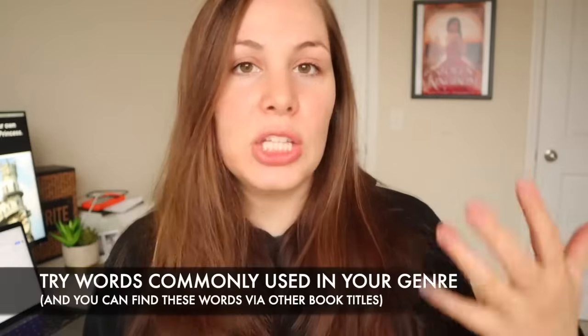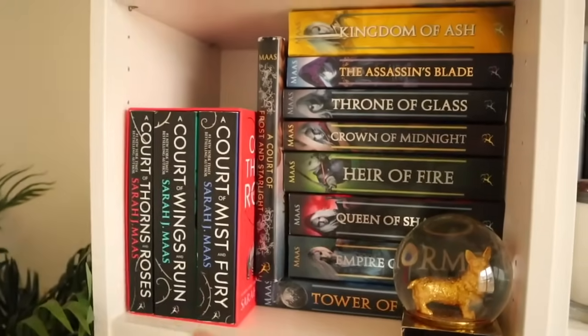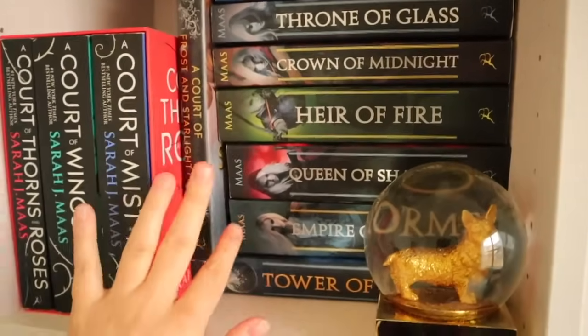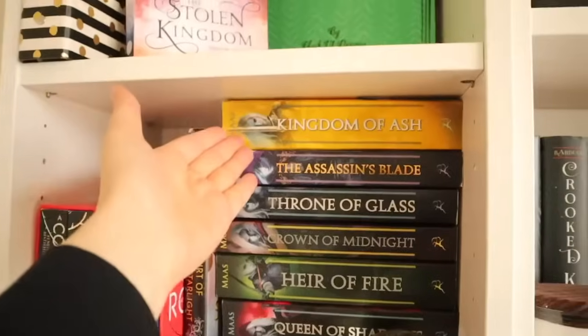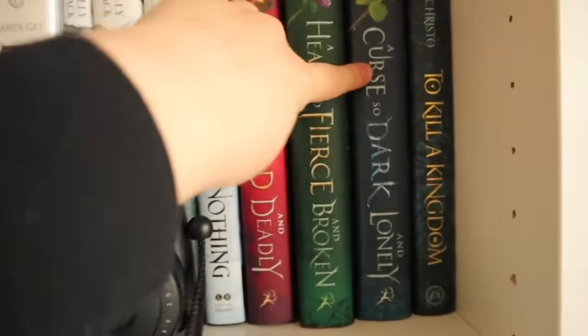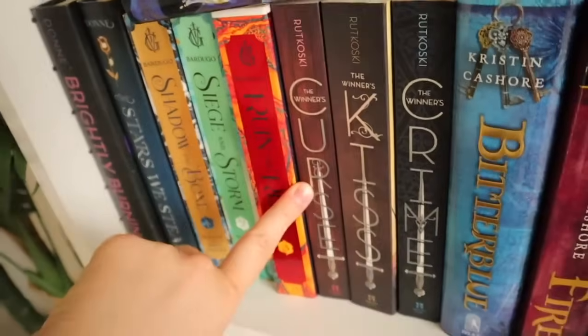So the first place you would start, and I'm going to talk more about this later, is words that are commonly used in your genre. So in the fantasy genre, I'm going to show you my bookshelf just to show you how common these words are. Sarah J. Maas is a good example of a ton of royalty words: court, throne, crown, heir, empire, kingdom. Here's some more royalty right here: prince, king, queen, king. Another common one is to have a curse of some kind, as you can see here.